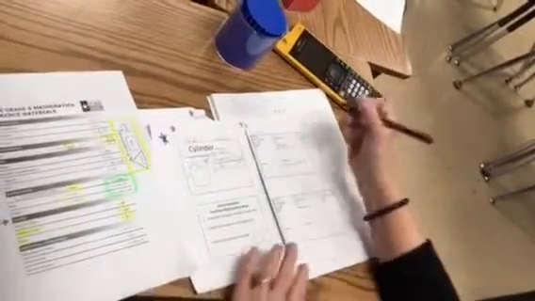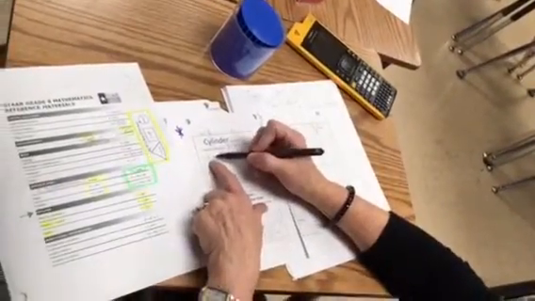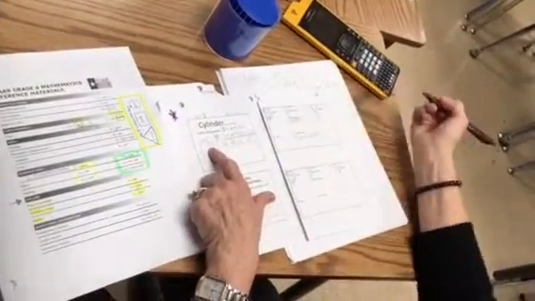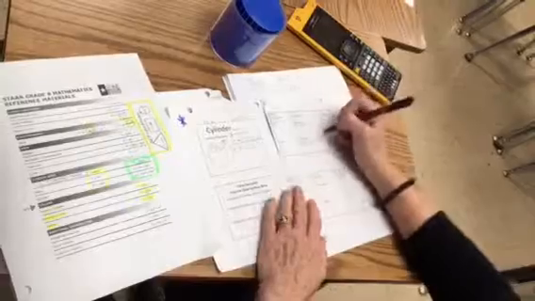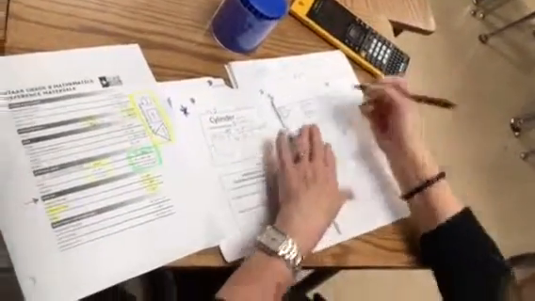So there's a couple of things we have to find out here. We have to find out a radius and a height. Now in my picture, they give me the diameter, so I divide that by 2 to get my radius of 3. I write it right here. My height is 10. This is all I need to substitute into this formula.